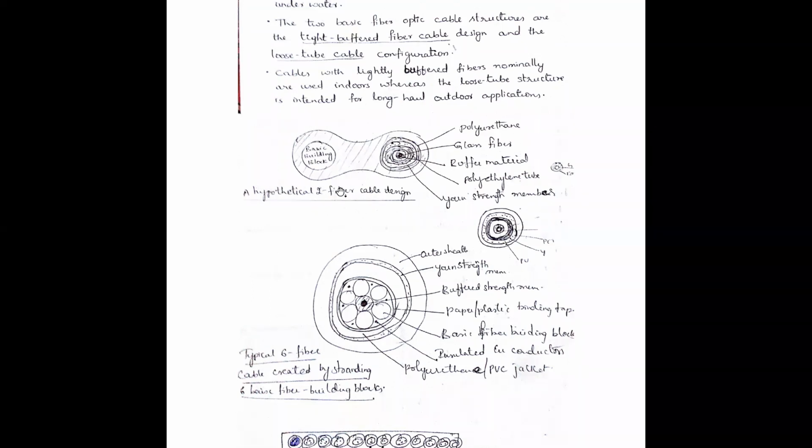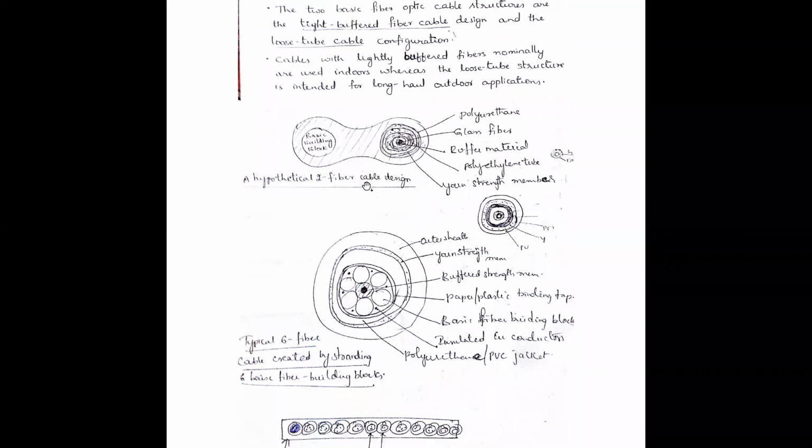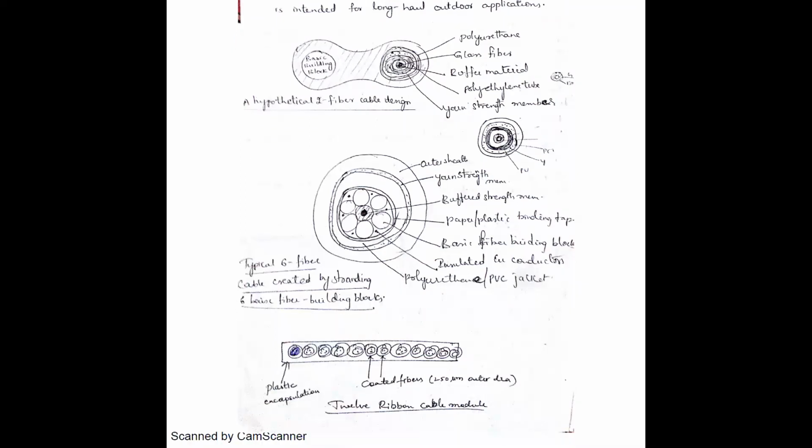So this is a hypothetical 2-fiber cable design. On the second diagram, you can see a 6-fiber cable where 6 optical fibers are being carried inside a single cable, and you can also see the different layers in which these 6 fibers are being protected. First one is a 2-fiber cable design.